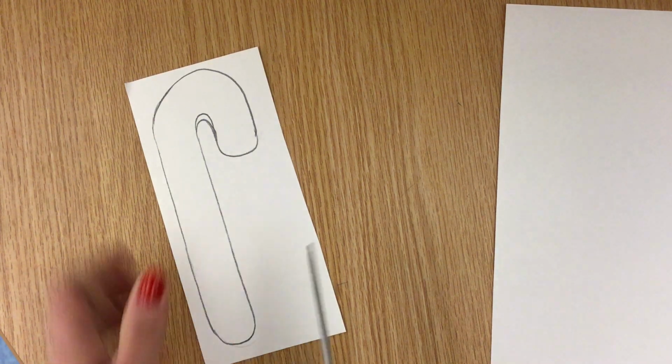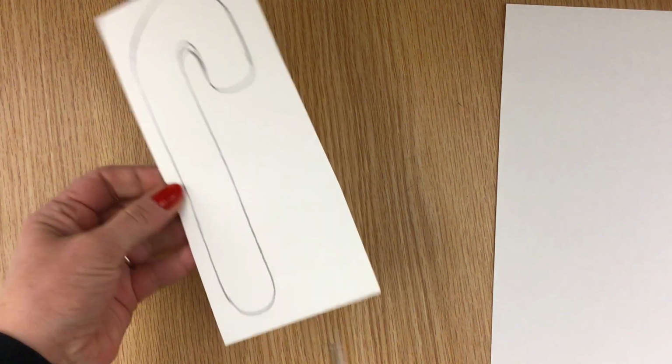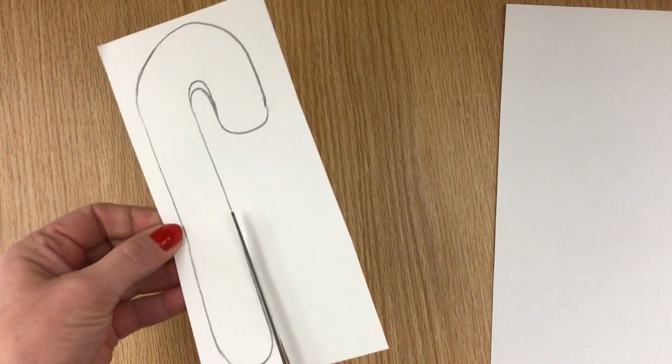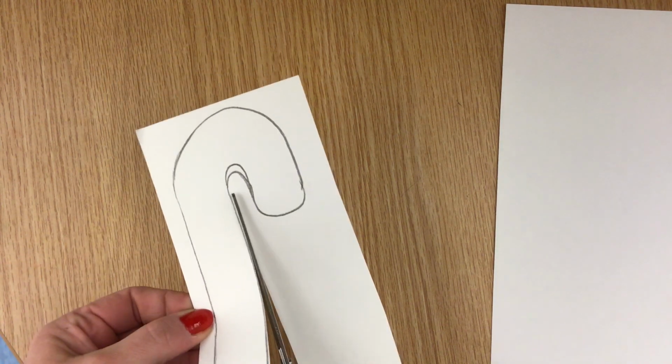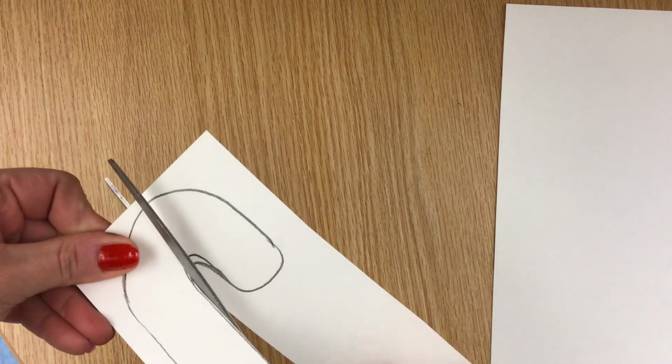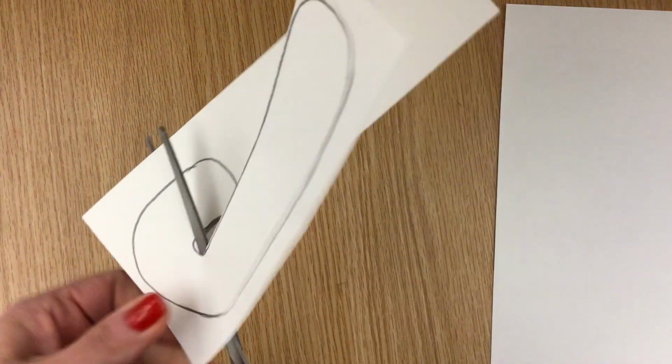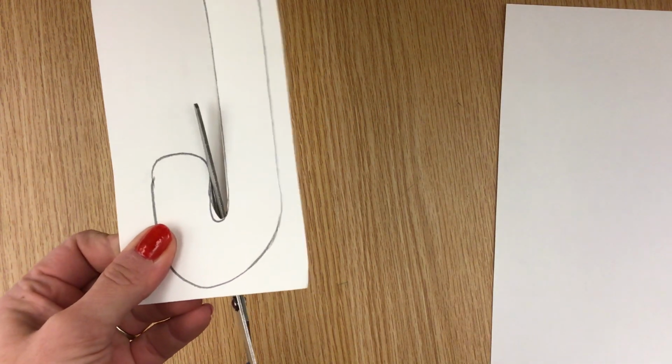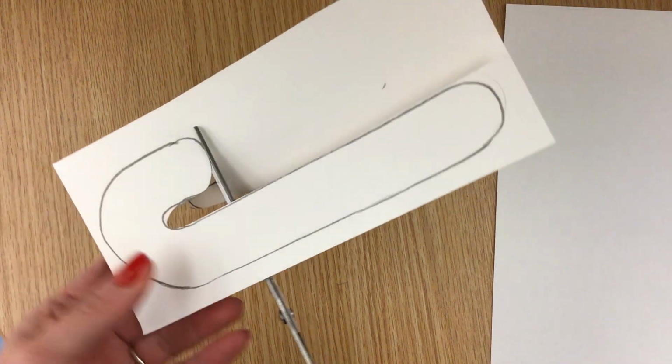So after you make your stencil and you think that's a pretty decent size, then you're going to go in and cut it out. Now, after you cut this out, don't just start drawing right away. I want you to take your stencil and play around with the arrangement.